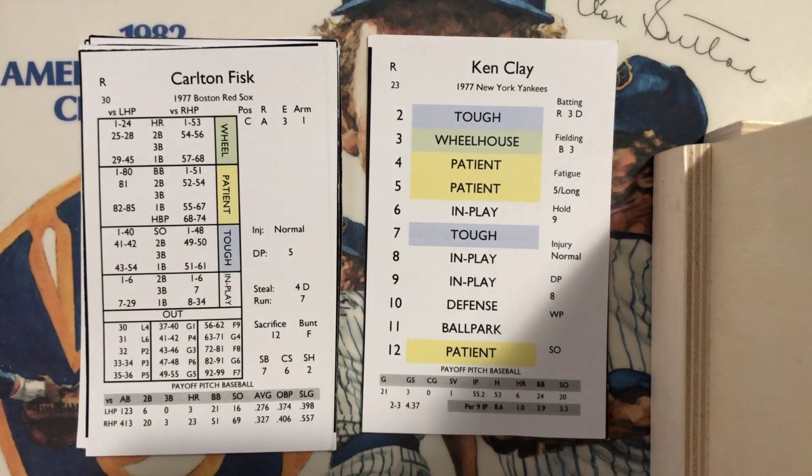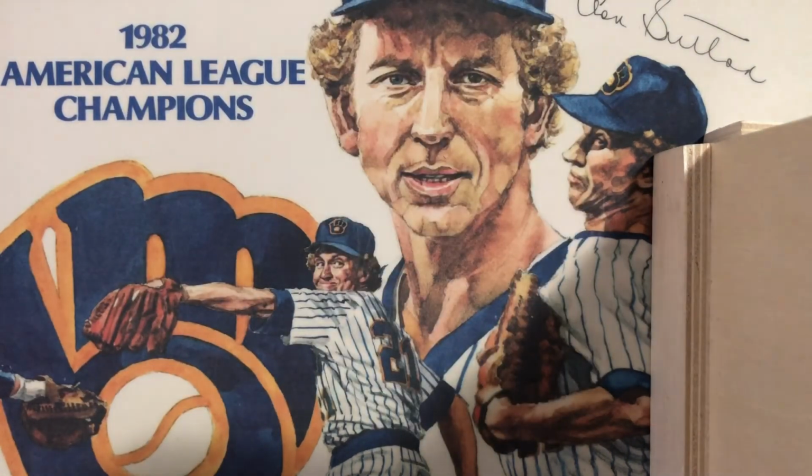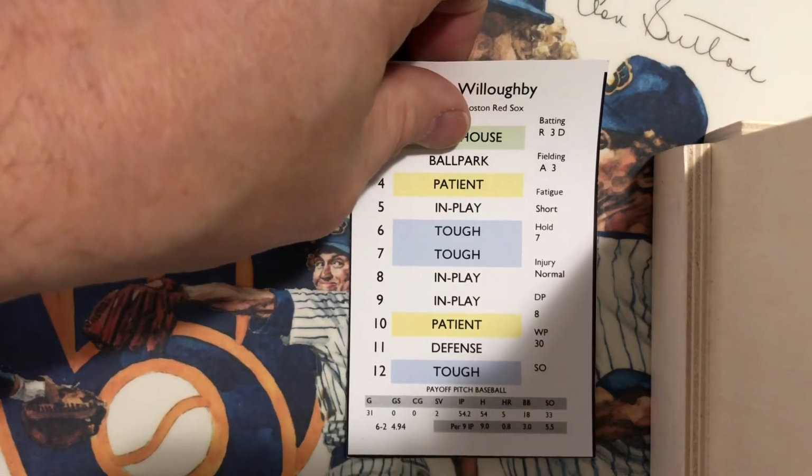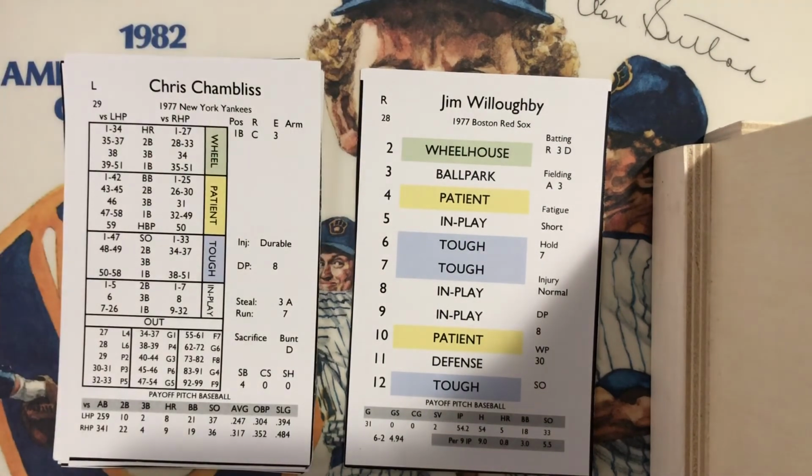Fisk, 3 for 4, comes to the plate against Clay. It's 6-4 Red Sox. The pitch from Ken. Lifted to left. This is White. And he will make the catch for out number 3. It's a 2-run inning for the Red Sox on a 2-run bomb by Jim Rice. Willoughby back out. He will face Chambliss, Nettles, and Piniella in the bottom of the 10th. Can Jim close the deal on the Yankees?